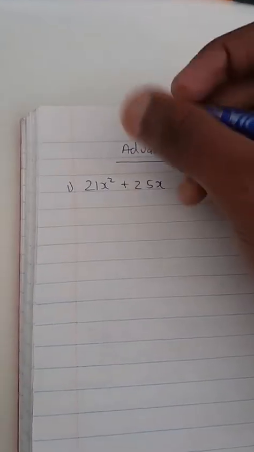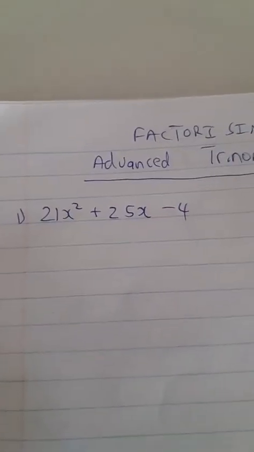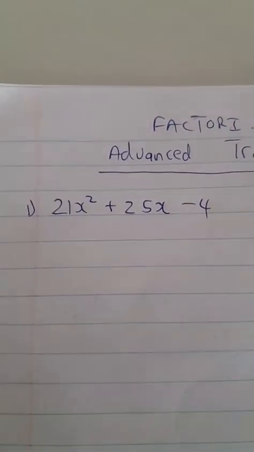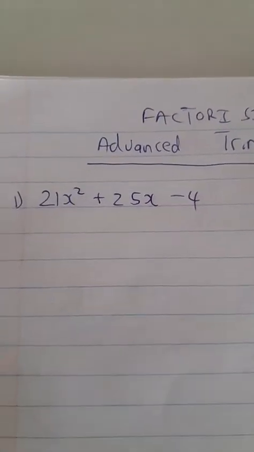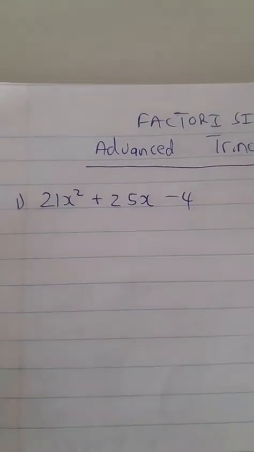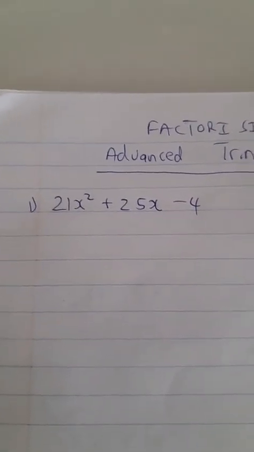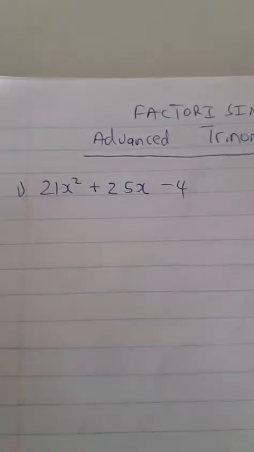So with that being said, let us look at 3 examples so that we look at a method. I am going to suggest a method on how to solve your advanced trinomials. If you do not like this method, please go and learn a method that you feel would be most appropriate for you. There are a few methods that you can use to factorize an advanced trinomial.